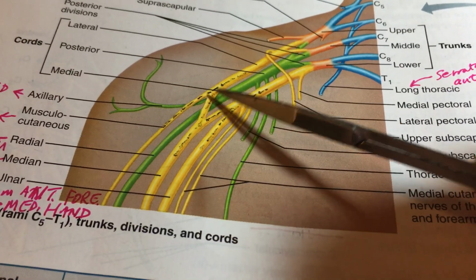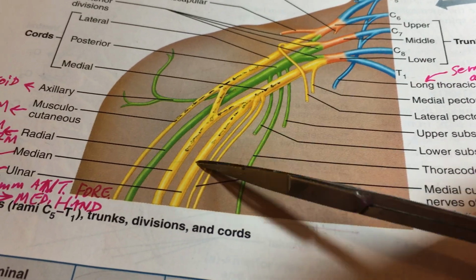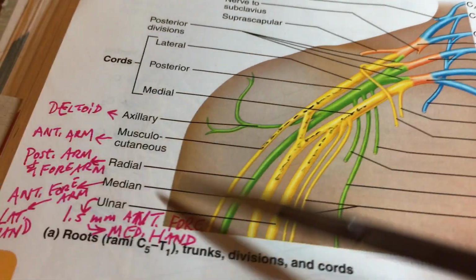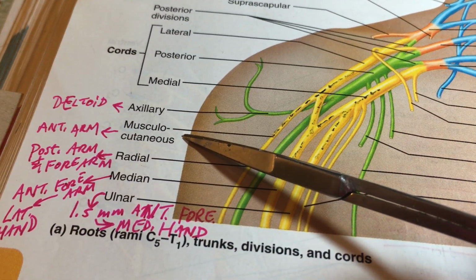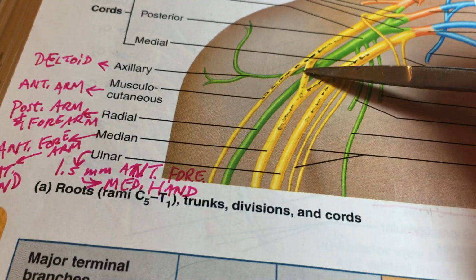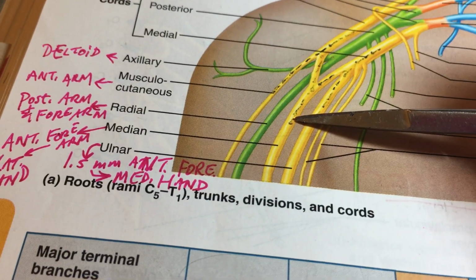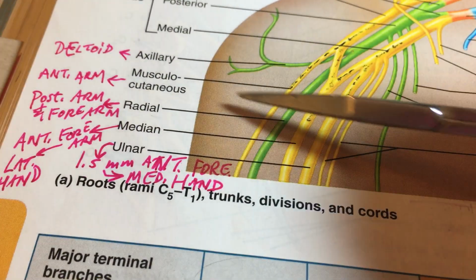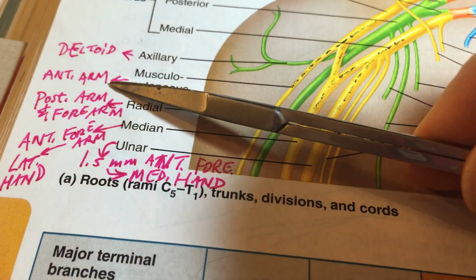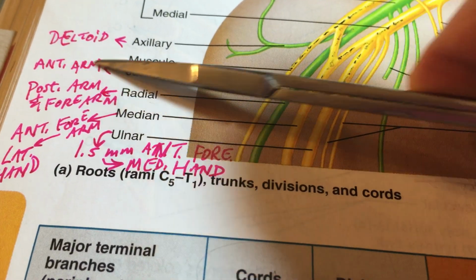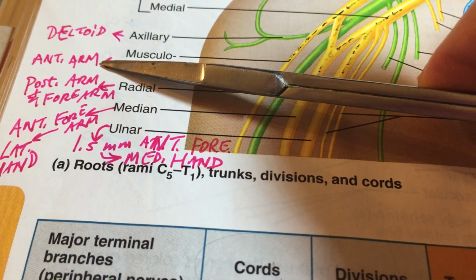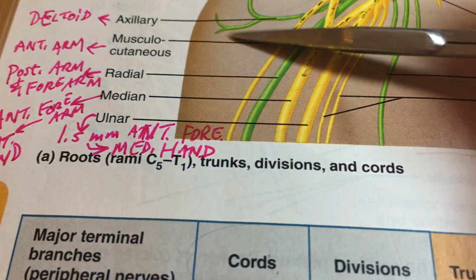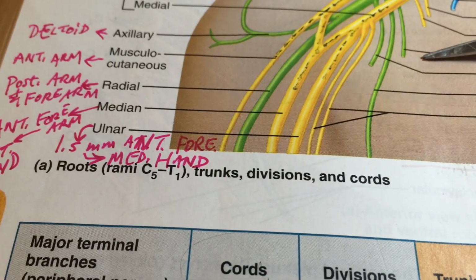Okay, then notice this little M-shaped thing right here. The lateral cord goes straight out and makes the musculocutaneous nerve, and it contributes to the median nerve. The musculocutaneous is basically taking care of the anterior arm. So I wrote that in here, anterior arm. That's biceps brachii, brachialis, coracobrachialis. All one nerve innervation there.